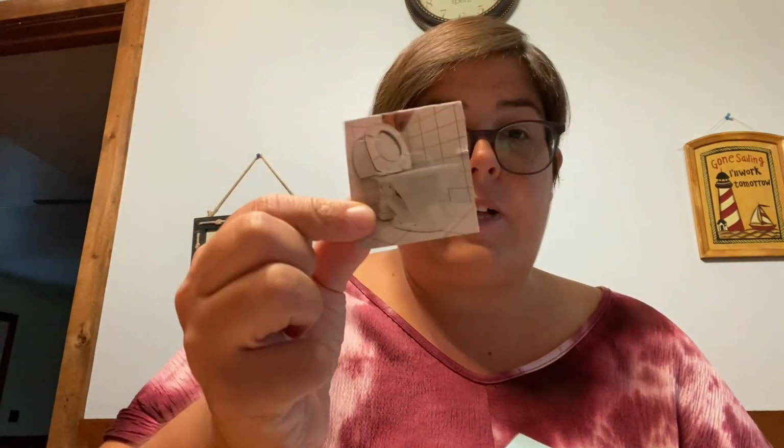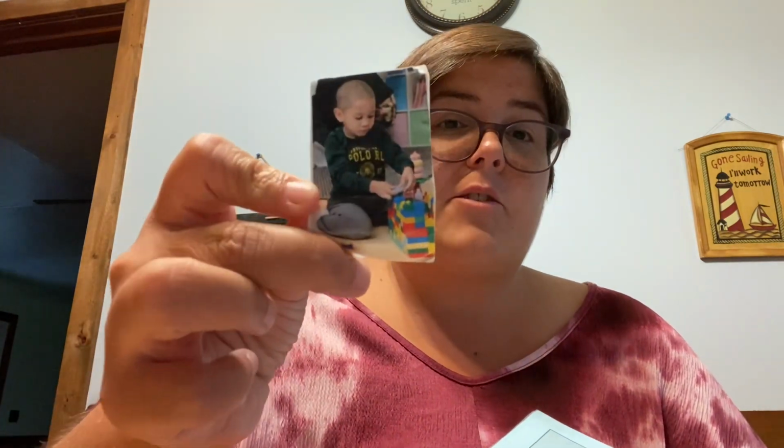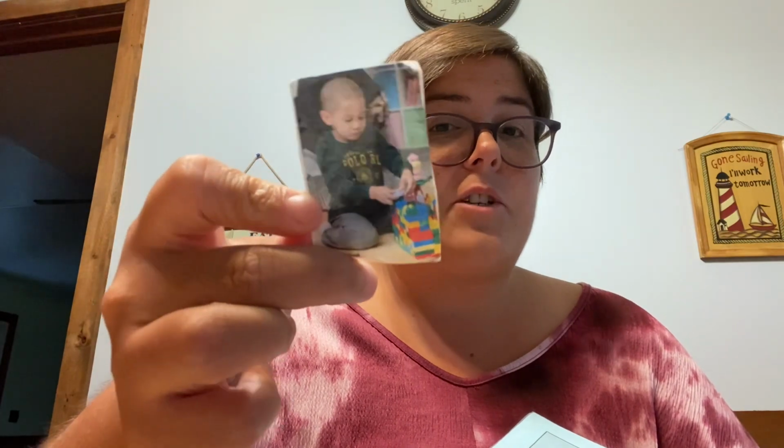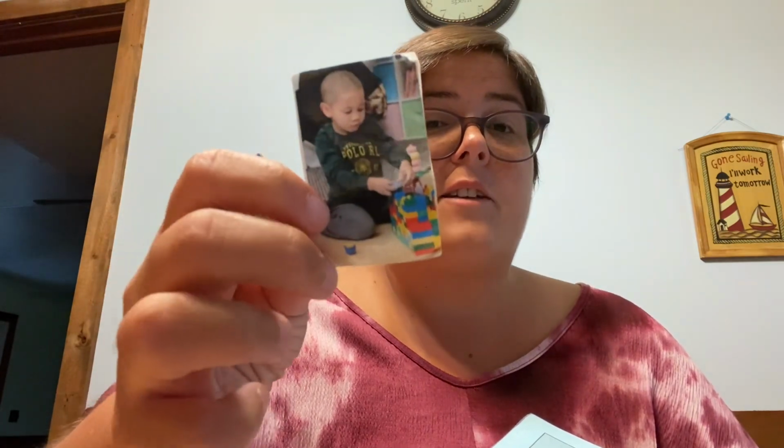Jackets, a toilet, which we use a lot because a lot of our younger students especially are not potty trained, and so they need to be reminded to go to the bathroom, or we need to go change them. And then there's a little boy. This is not a student. This is just a picture from the internet of playtime.